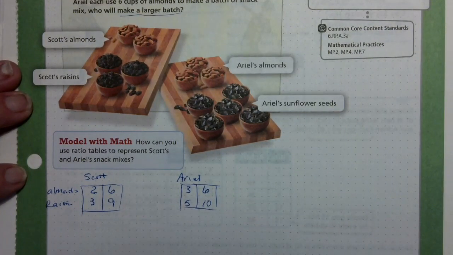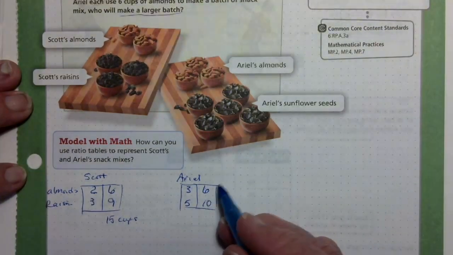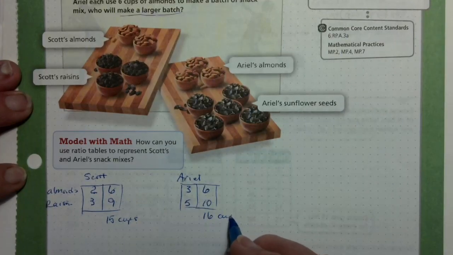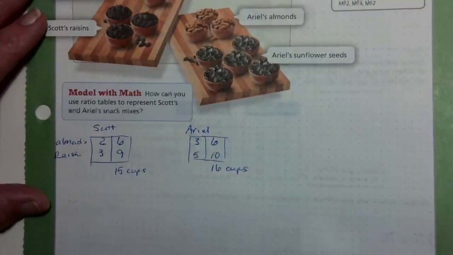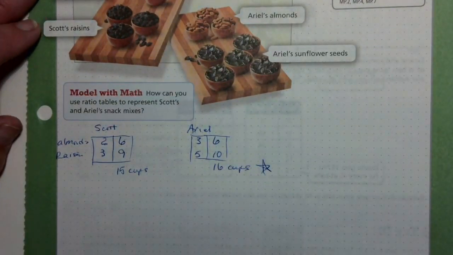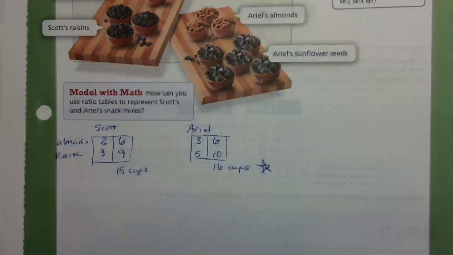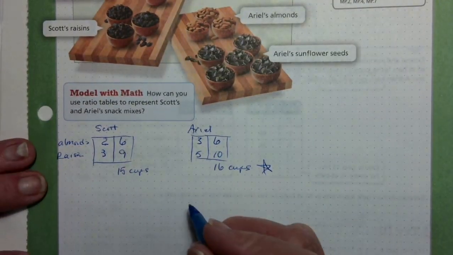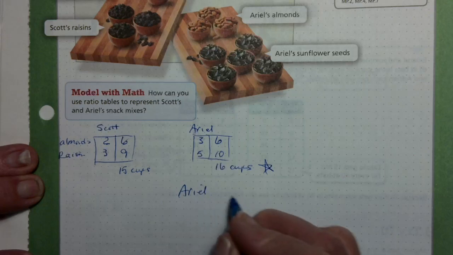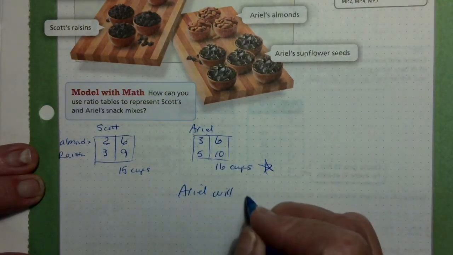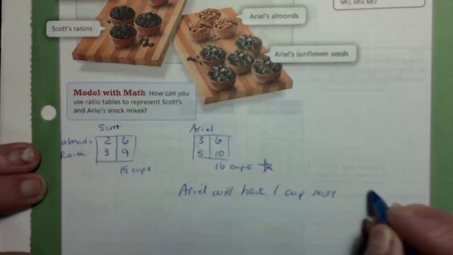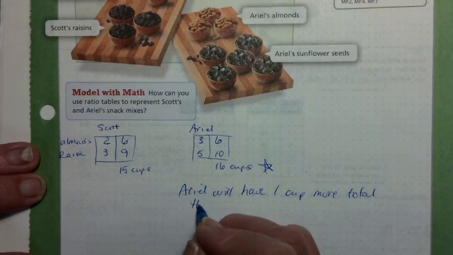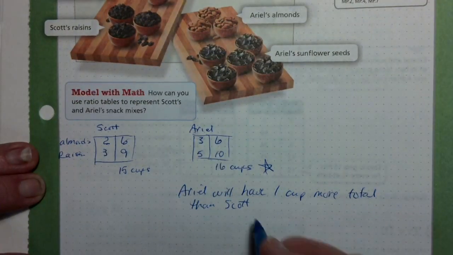Now then, how big a batch is it? Well, 9 and 6 is 15 cups total. And Ariel's is 6 and 10 is 16 cups total. So who will make the larger batch? Well, Ariel will. There's your larger batch right there. So you should write a little sentence. Ariel will have 1 cup more total than Scott. And you could say that however you wanted to.